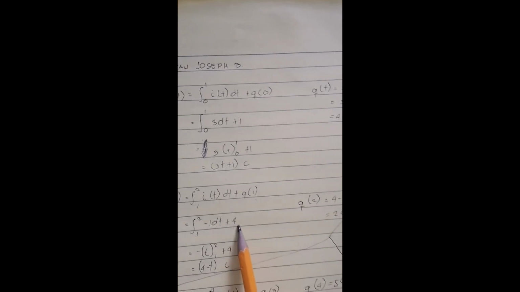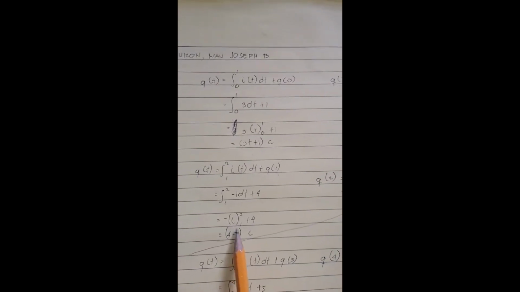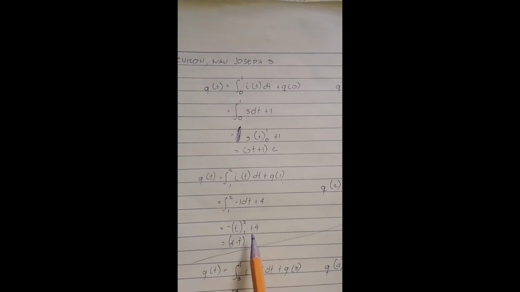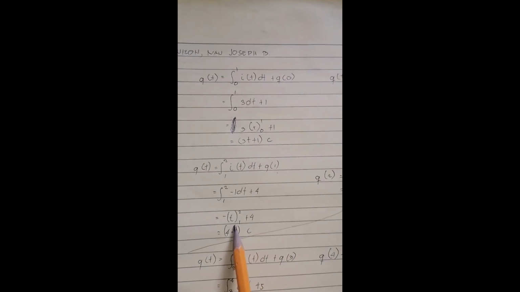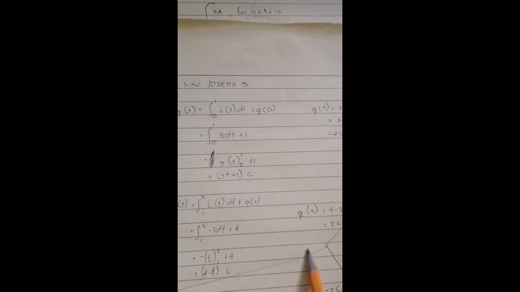So where are we going to find the 4? We bring our 4, which we solved, and taking the derivative of this one, it would result to negative Q(t) raised to the power of 2 sub 1 plus 4. So this is our final equation. What's the next step we will be doing?